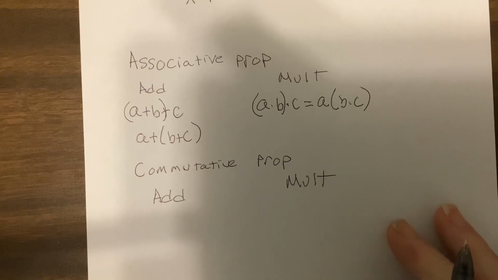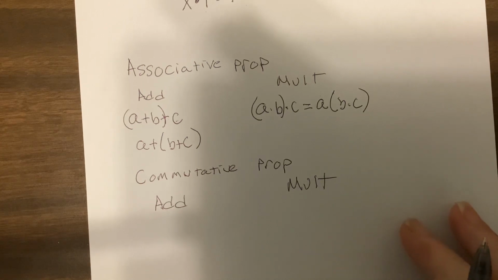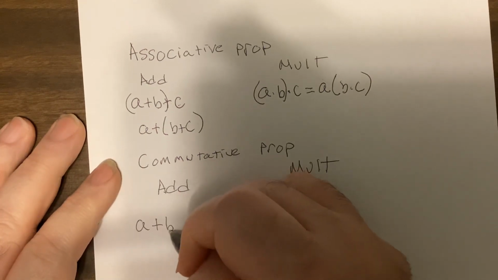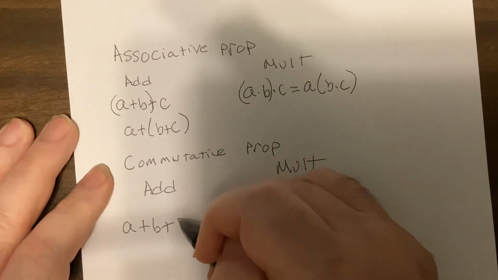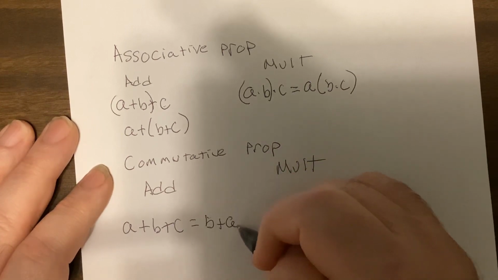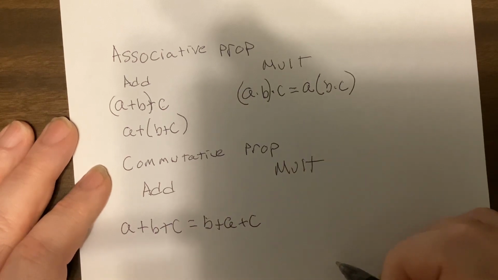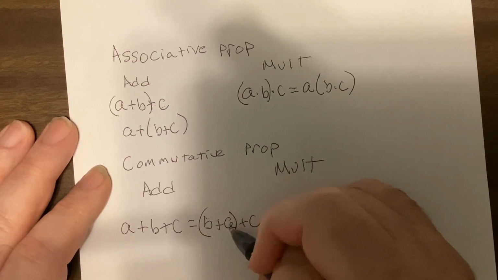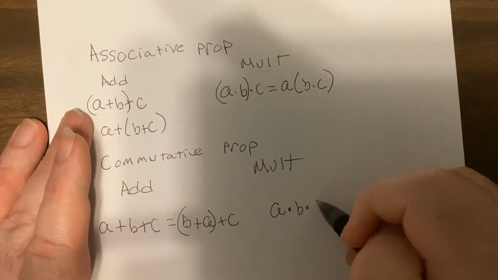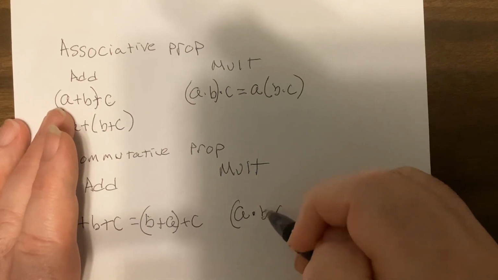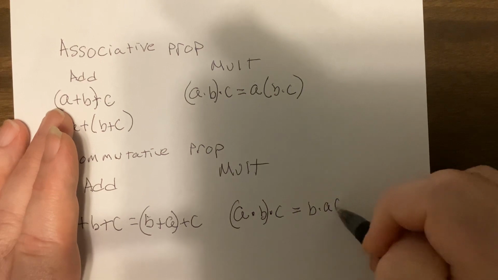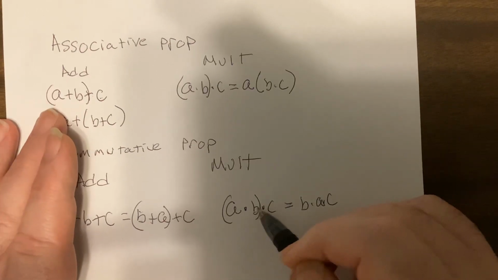Commutative property, you're actually switching the order, switching the terms. So for addition, if you had a plus b plus c, it'd be b plus a plus c. So I switched the order of the a plus b. For multiplication, a times b times c, I got a times b, then I switched it to b times a. Or I switched it to the b and the c.